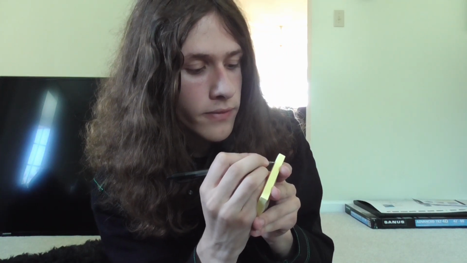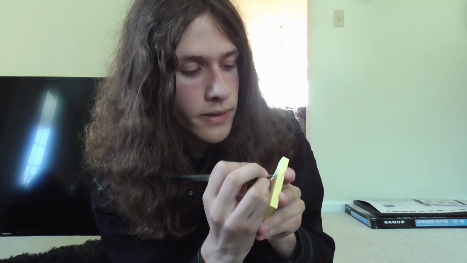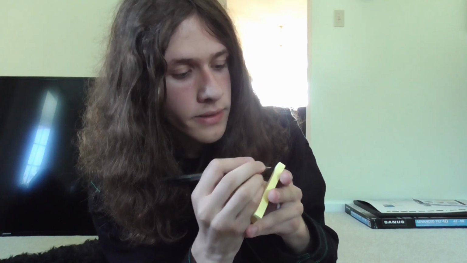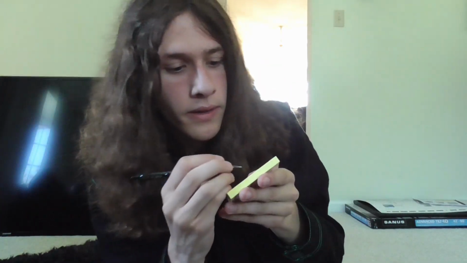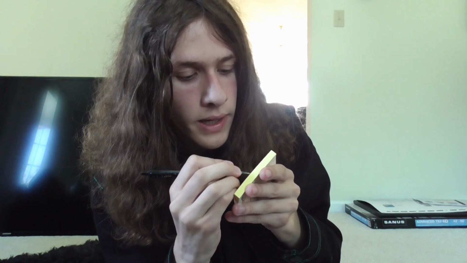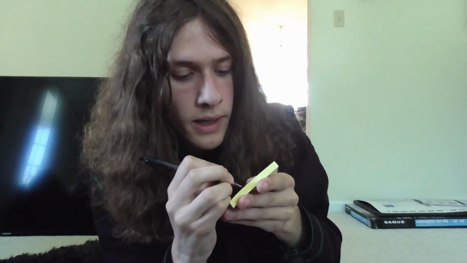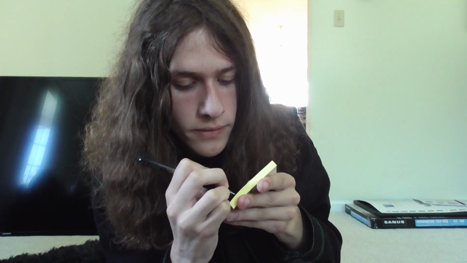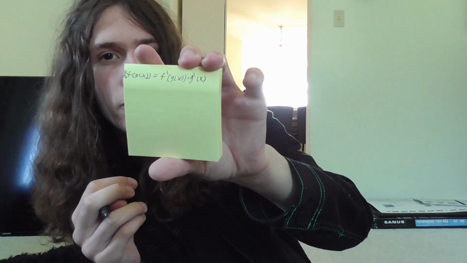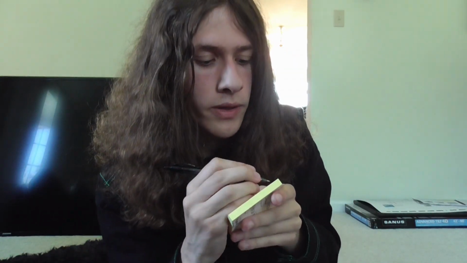But we're going to go over chain rule. So chain rule essentially says, I've got my function f of x. However, my function f of x is actually g of x, right? So we'll represent this as f of g of x. So the derivative of this would be the derivative of f of g of x, times the derivative of g of x.